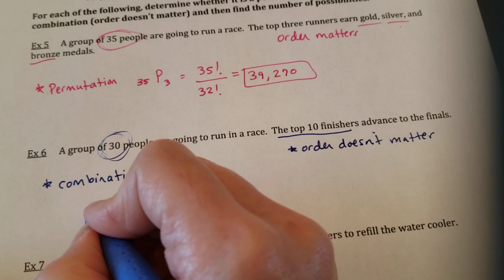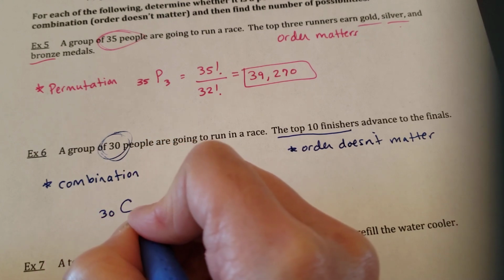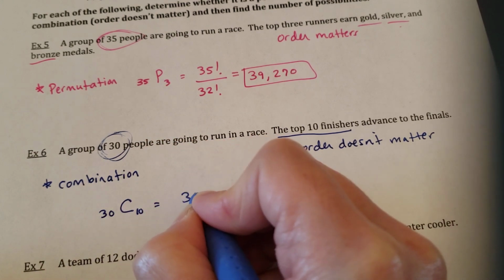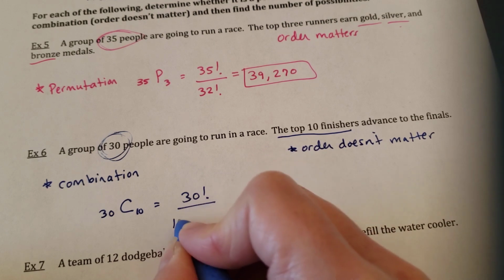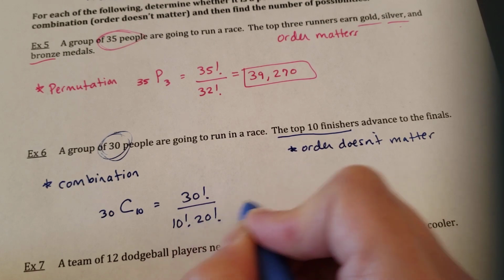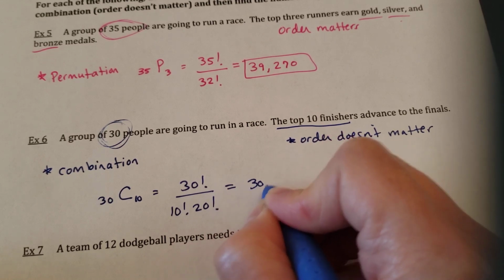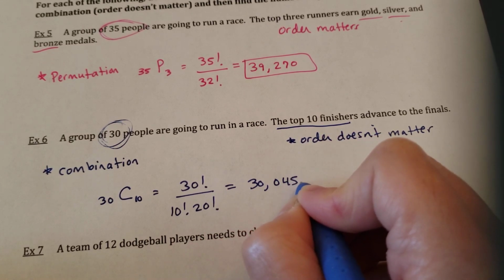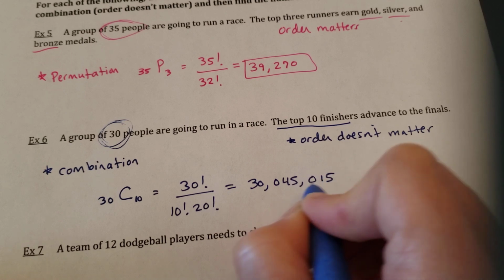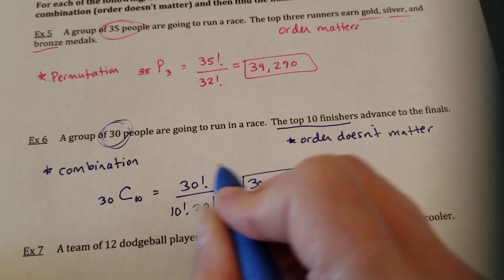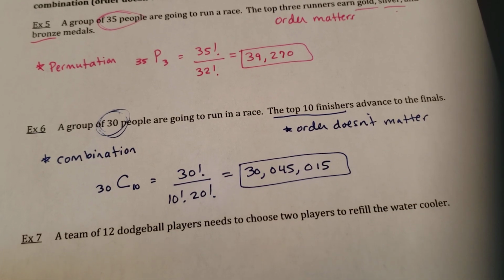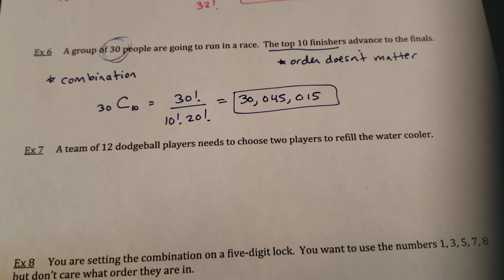So we will do 30 choose 10. So 30 factorial over 10 factorial times 20 factorial. And that should simplify to be 30,045,015. All right, 2 more and then we're done.